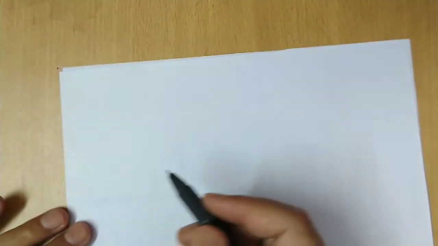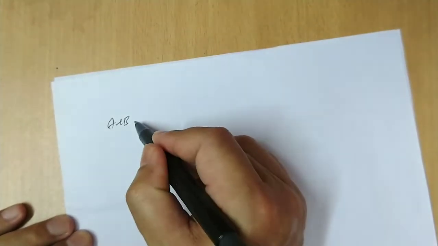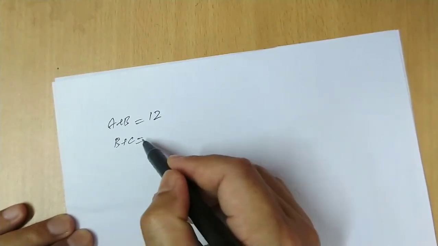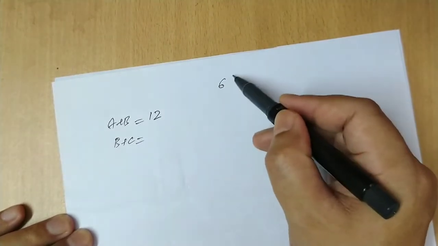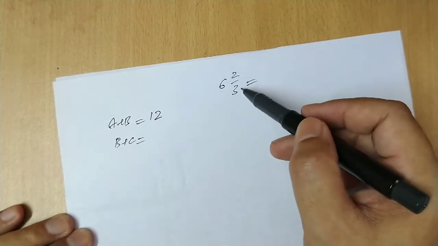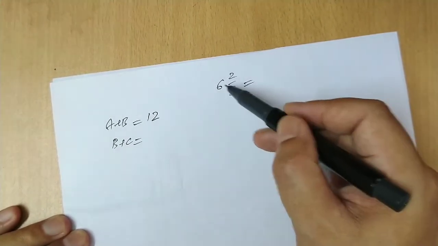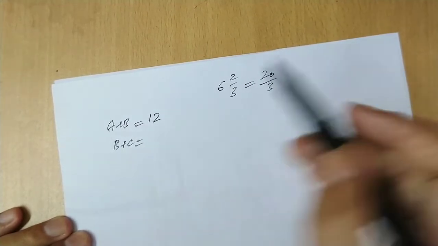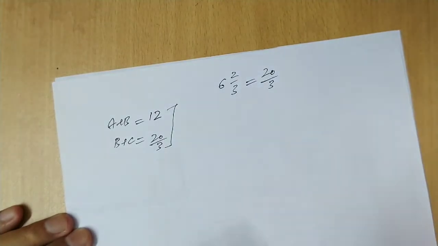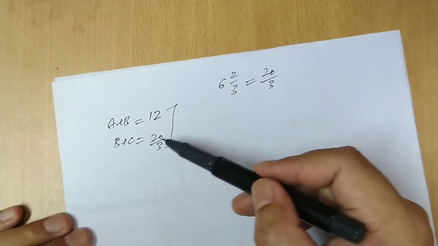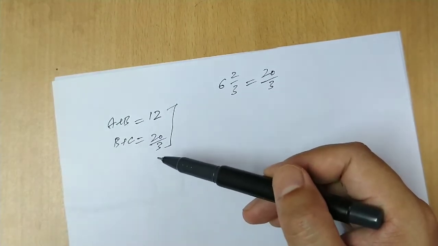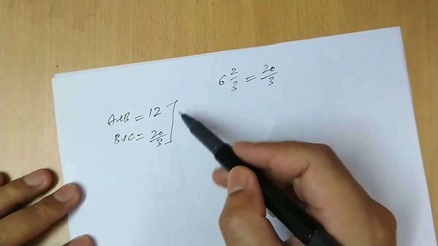Alright, so A plus B can complete the work in 12 days. B plus C can complete the work in 6 2/3 days. If we solve this fraction, 6 times 3 is 18, plus 2, 20 by 3. So we have 20/3. Now if we take the LCM, we need to take the LCM of the numerators. We will neglect the denominator for LCM. So LCM of 12 and 20 is 60.